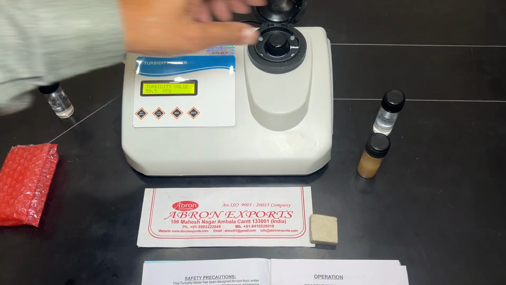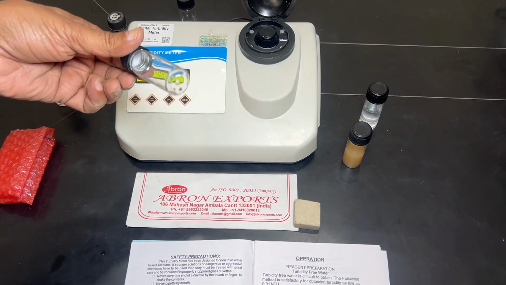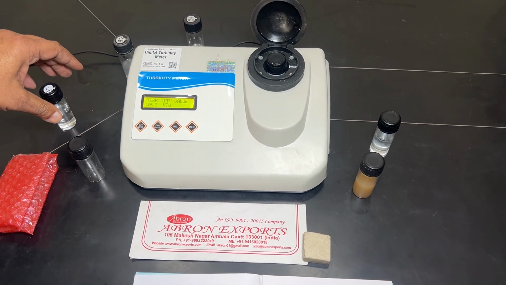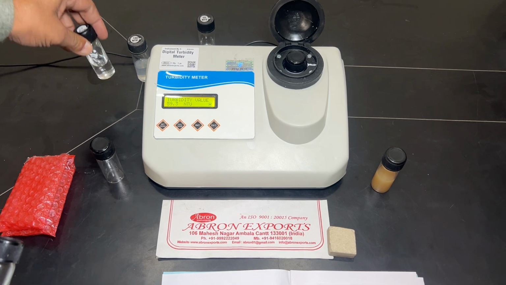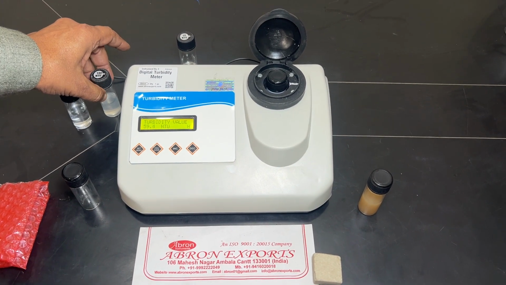We provide you the empty 3 tubes. These are the cuvettes or the test tubes, where we have taken the distilled water also. Here we can take the distilled water, or the blank solution is 0, 10 and 100.